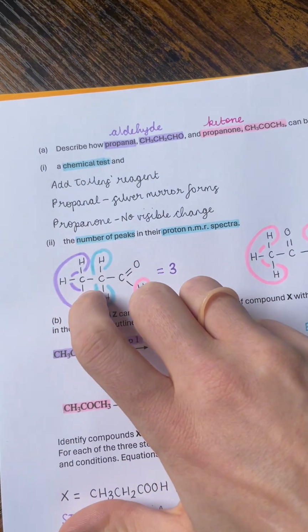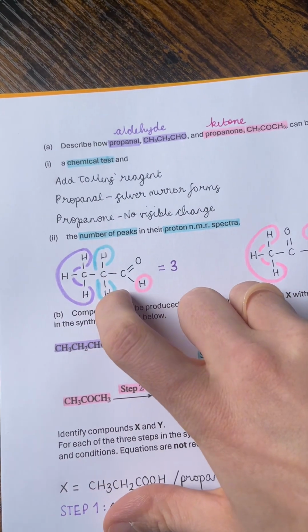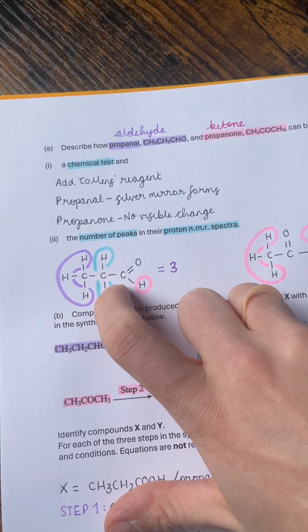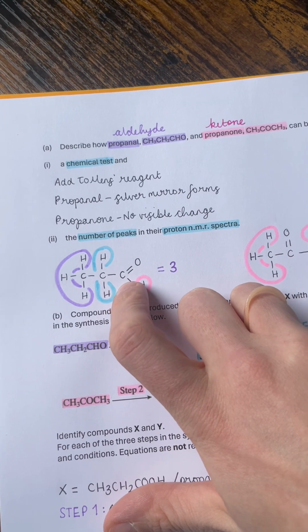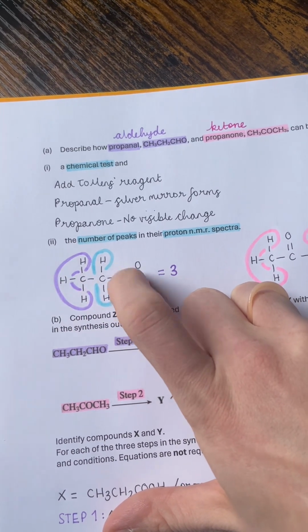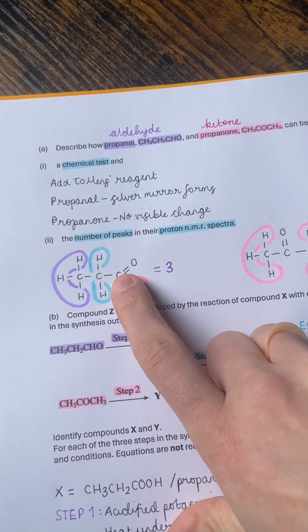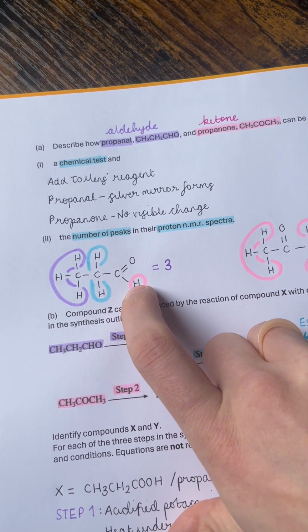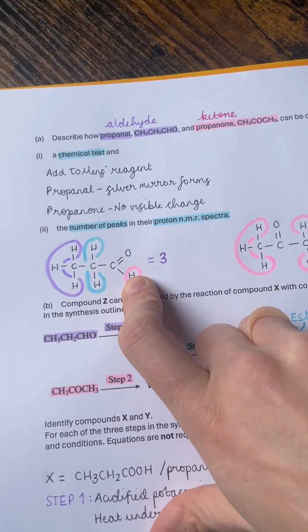The 3 on the end, on that carbon, are in a different environment to the 2 next door, because the 2 that I've gone round in blue are directly adjacent to the C double bond O, whereas the ones that I've gone around in the purple aren't. So they're different from each other, and yes, this pink one is also adjacent to a C double bond O, but it's not on a carbon that's adjacent to a C double bond O for starters.